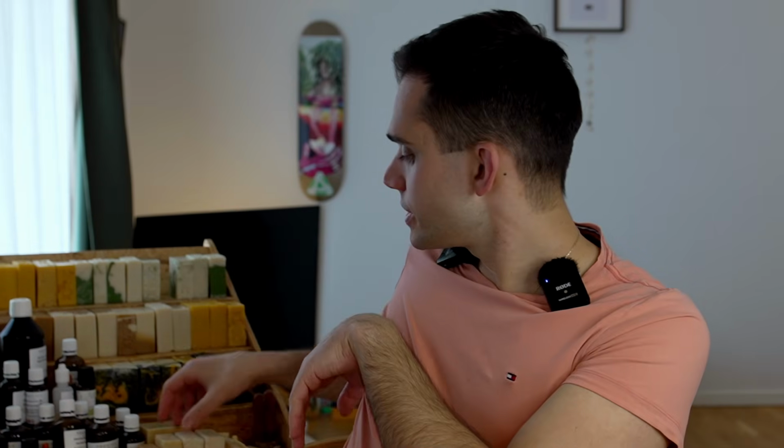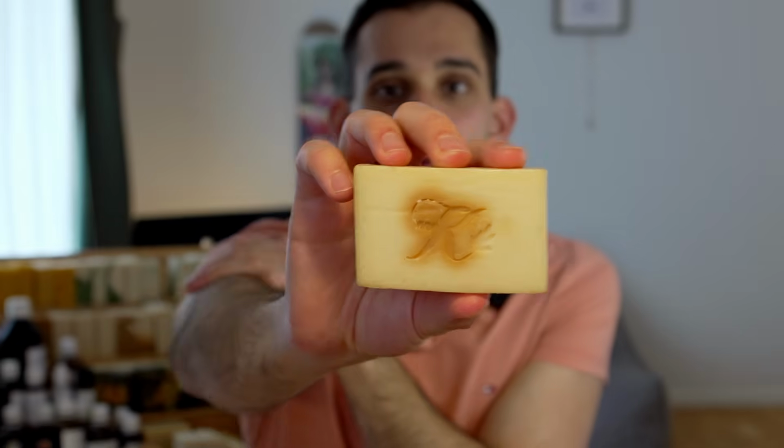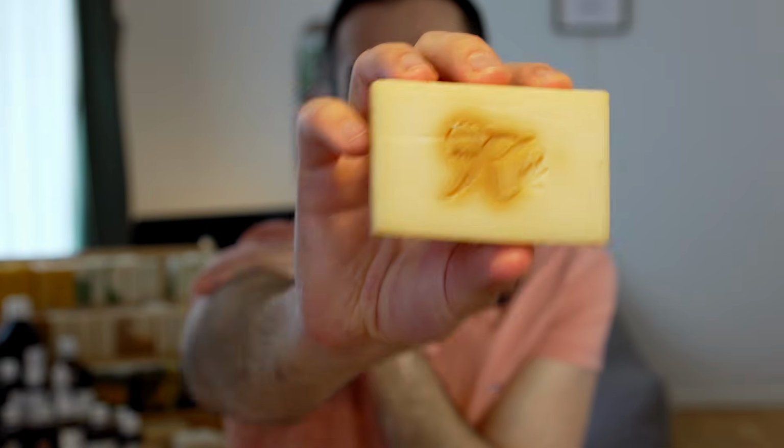It oxidizes really fast and it leads to dreaded orange spots, which is basically when your soap looks like that. I made this a few years ago and I always keep it as an example and as a reminder of how dreaded orange spots look.